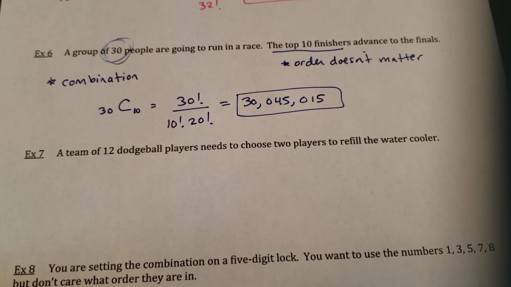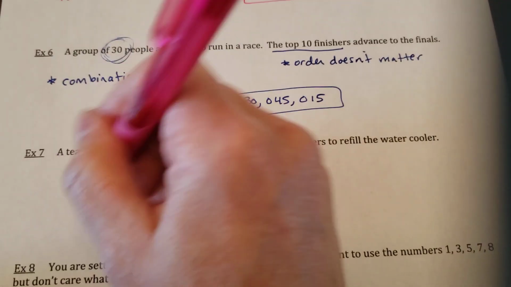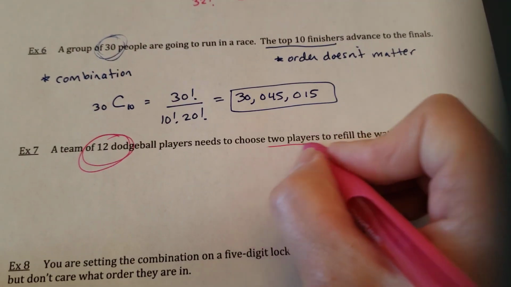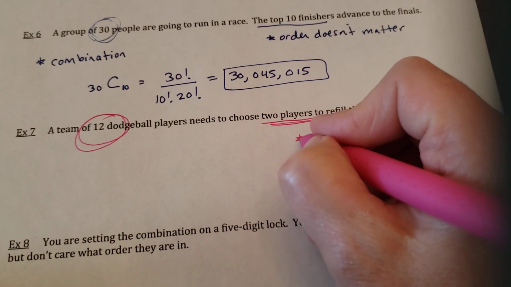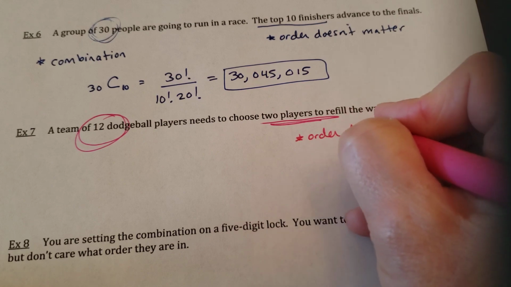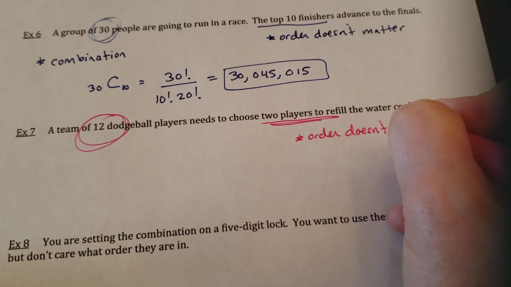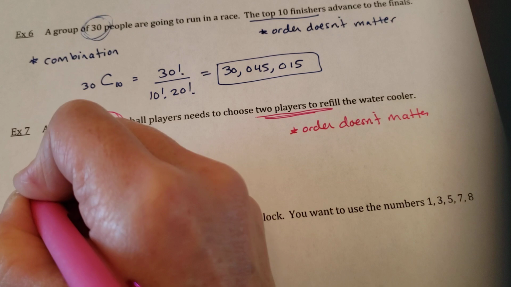All right, a dodgeball team of 12 players. So 12 different players, that's our total. 2 players to choose to refill the water. So these 2 people, it doesn't matter if you're the first or the second of those 2 people, the order does not matter. So we're back on combination again.